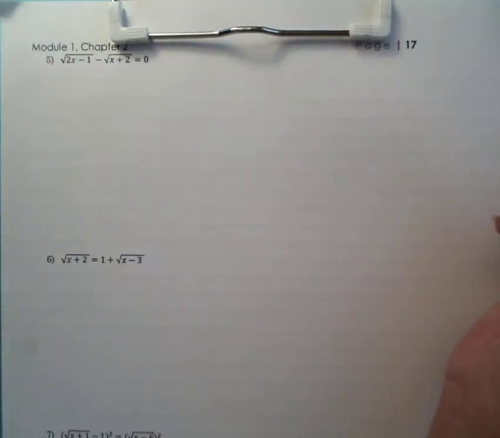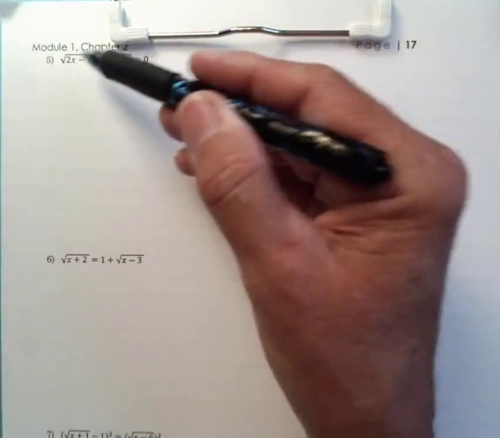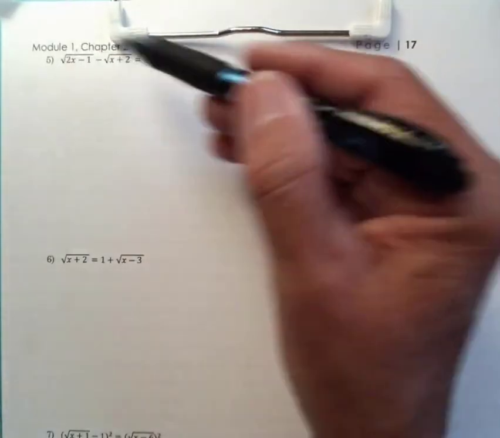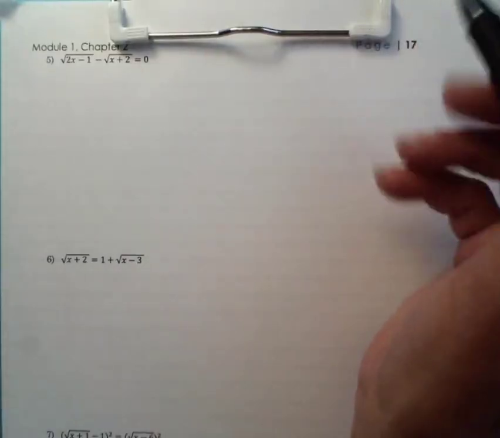Okay, now this problem, number 5, they're getting a little trickier for us because the variable is under the radical, but there are 2 of them. So I'm going to put 1 on each side of the equation and see if I can just square both sides of the equation to get rid of both of them at the same time. That's a good strategy for me to use.